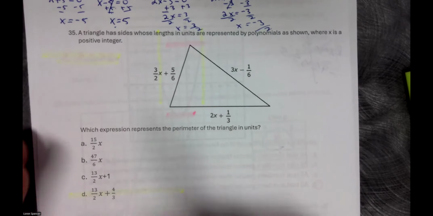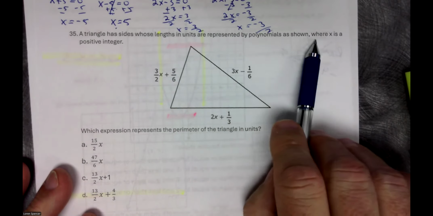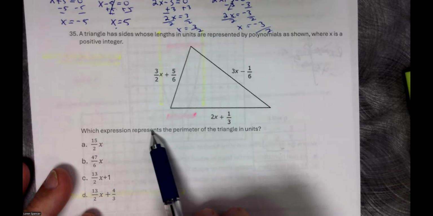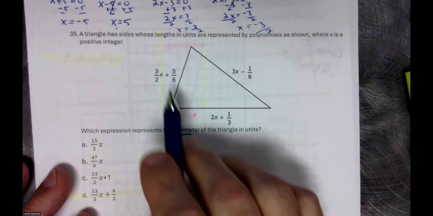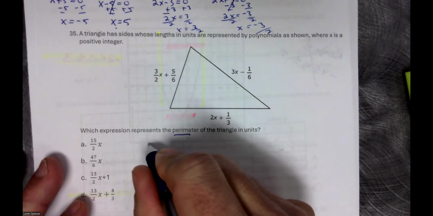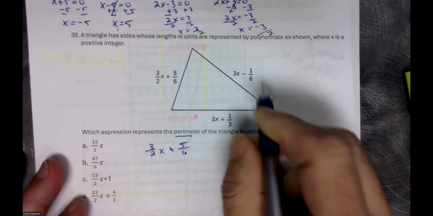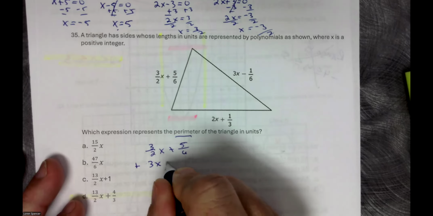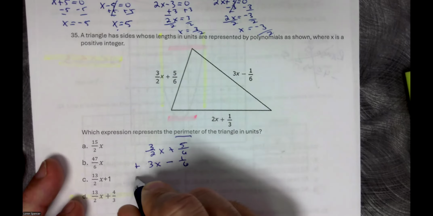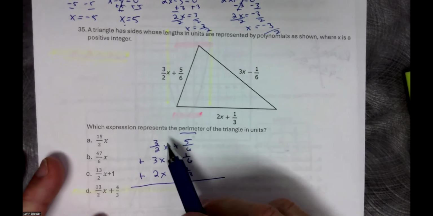Okay, if they have this problem, we need to get this problem right. A triangle has sides whose lengths in units are represented by polynomials as shown, where x is a positive integer. Which expression represents the perimeter? Well, what is perimeter? Perimeter is the distance around the outside. So I need to add all these up. So we're going to have 3 halves x plus 5/6, and then we're going to add plus 3x minus 1/6, plus 2x plus 1/3.